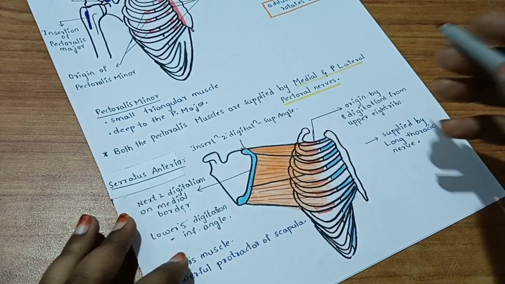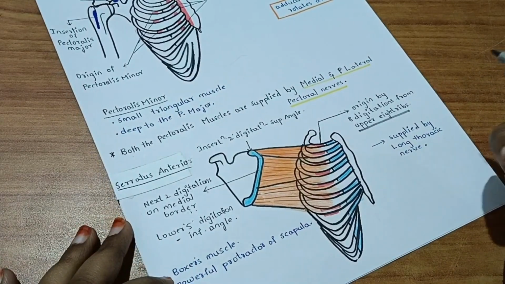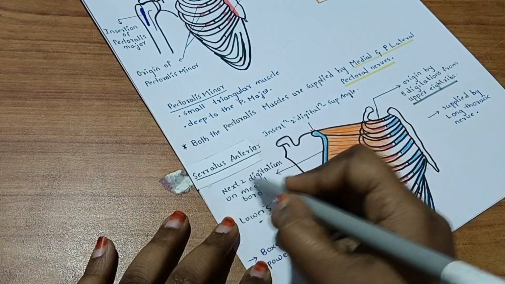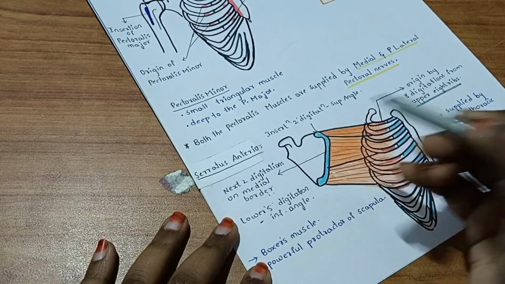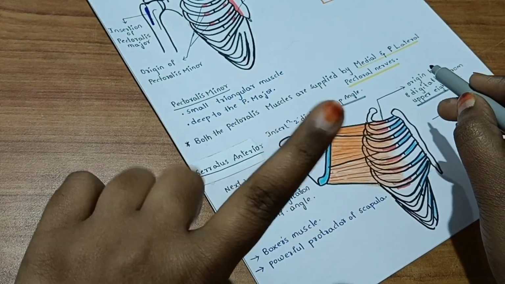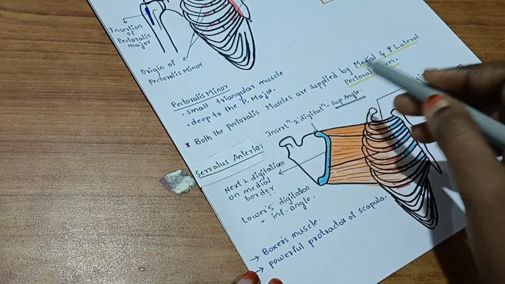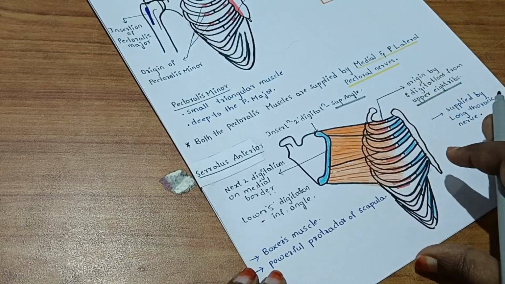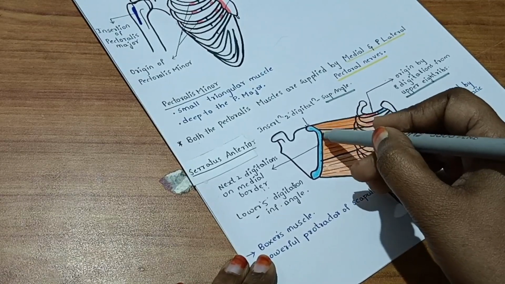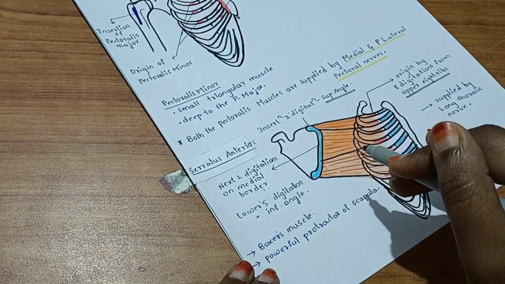These 8 digitations are from the upper 8 ribs, and they are inserted as follows: the first two digits are inserted at the superior angle. There are 3 angles of the scapula: superior, inferior and lateral. So the first 2 digits are inserted at the superior angle of the scapula. The next 2 digits are inserted along the medial border, on the costal surface.